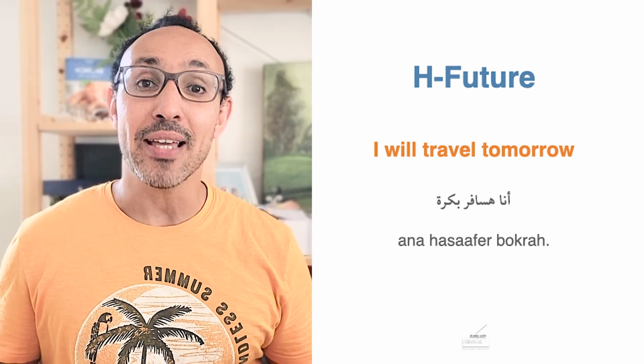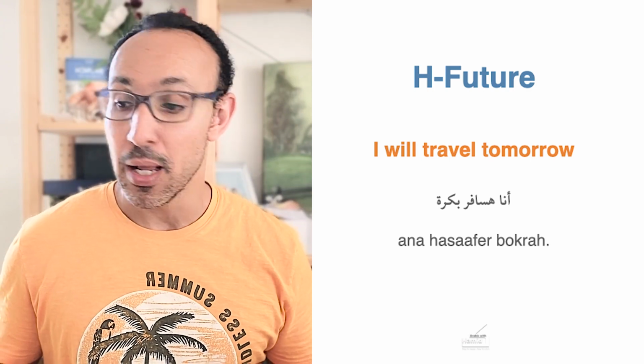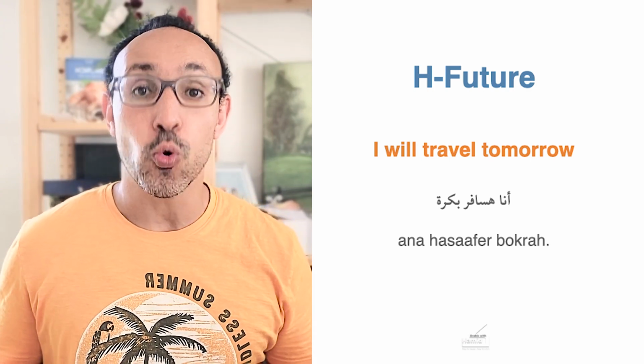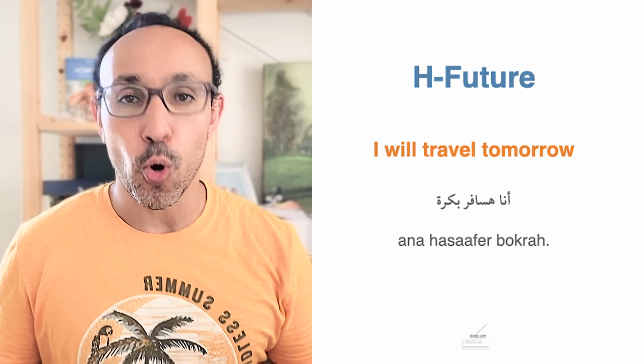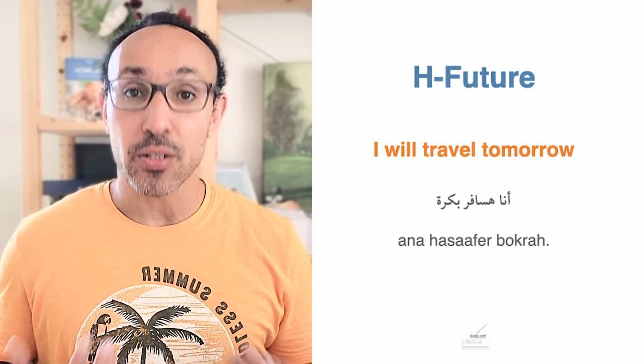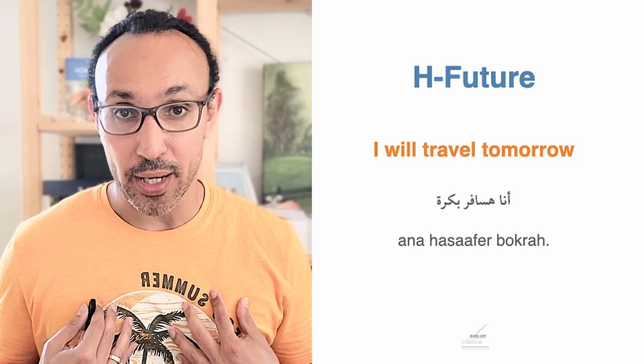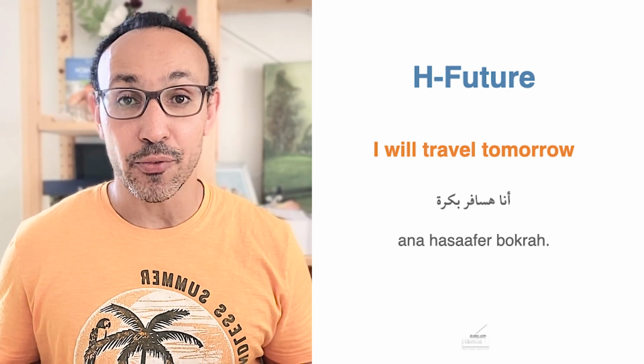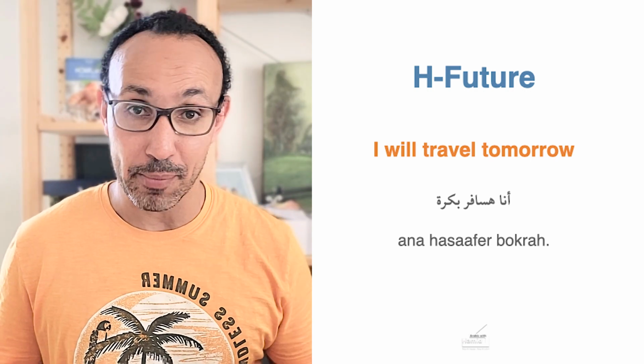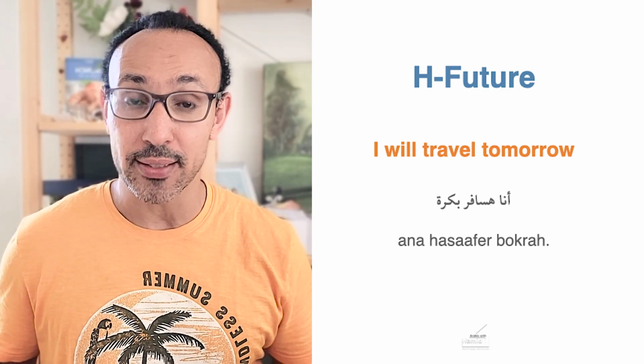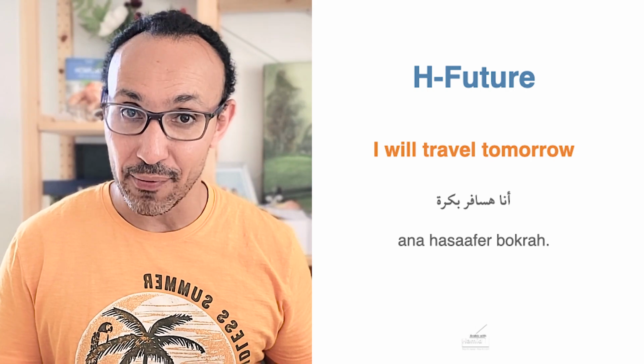So when I take this sentence, for example, I will travel tomorrow, أنا هسافر بكرة. So I هسافر, this is the verb يسافر, and the ha at the beginning indicates the future tense, and then بكرة is tomorrow. So I will travel tomorrow.